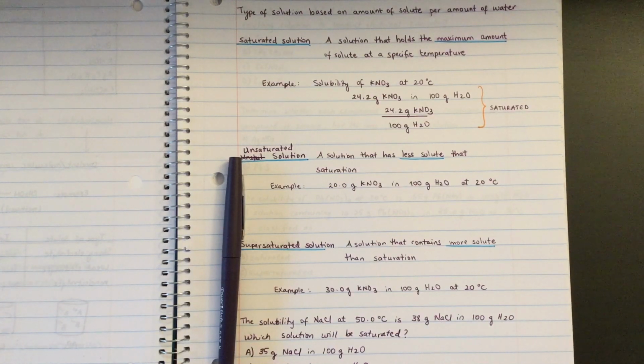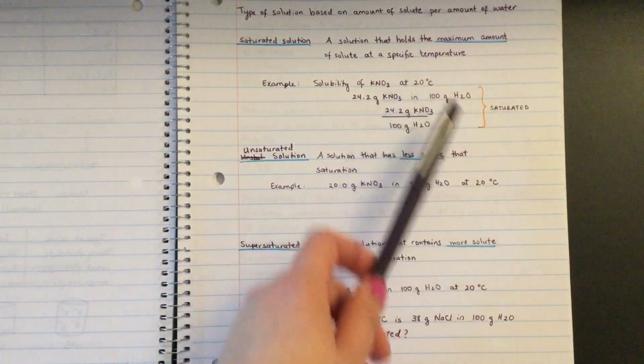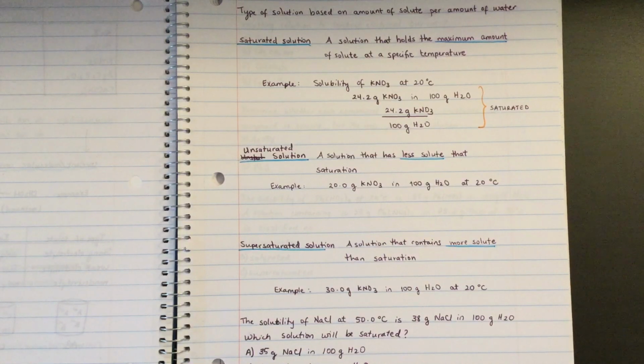If your temperature goes down from 30 to 20, the same temperature that we're using to compare these two here, you were able to dissolve 30 grams of potassium nitrate when you heated it to 30. If your temperature goes down to 20 and you still have your 30 grams of potassium nitrate dissolved in your 100 grams of water, then you do have a supersaturated solution.